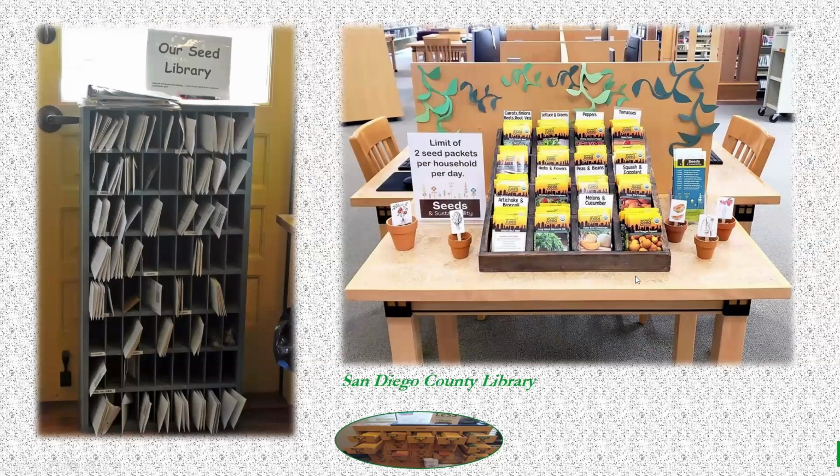San Diego County Library. Again, this is beautiful. Limit of 2 seed packets per household per day, and then you've got the brochures. And then again, you've got little starter plants and some cute decorations. Essentially, this wouldn't cost you anything more than just getting the seeds themselves and then finding something to house them in.